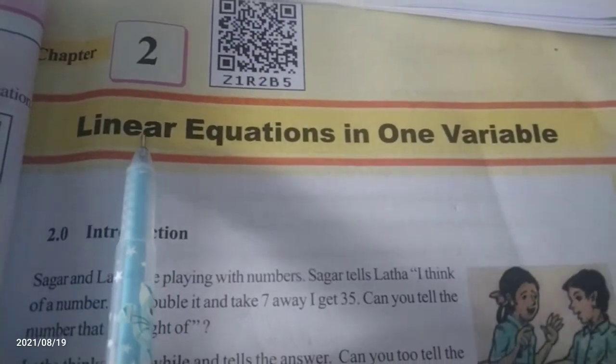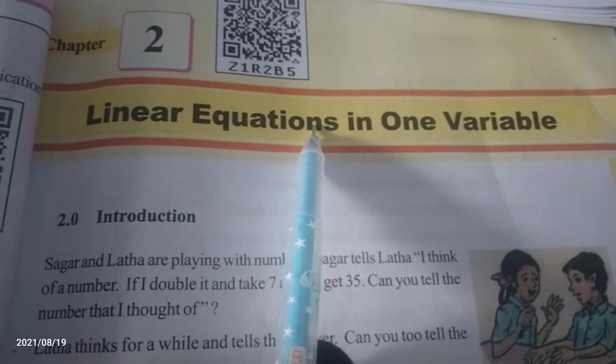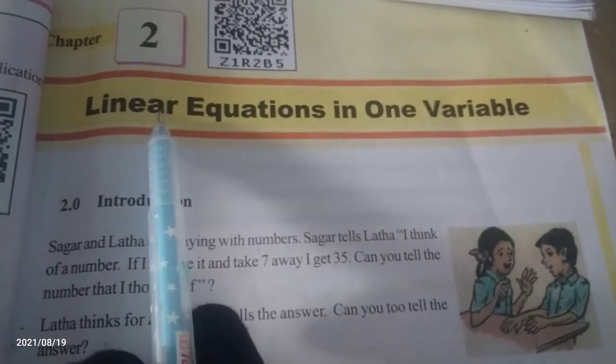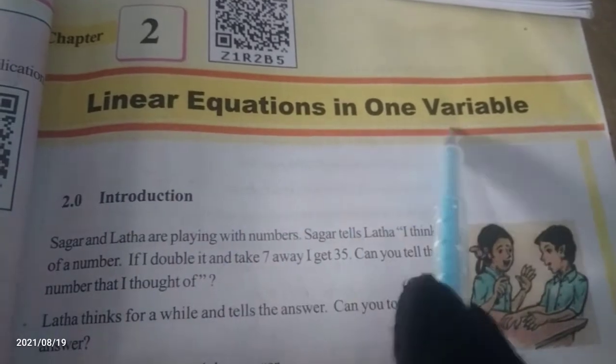Today we are starting our next chapter, a new chapter. What is that? Linear equation in one variable. It is the second chapter of 8th class. Today we are discussing that chapter. What is the linear equation in one variable?